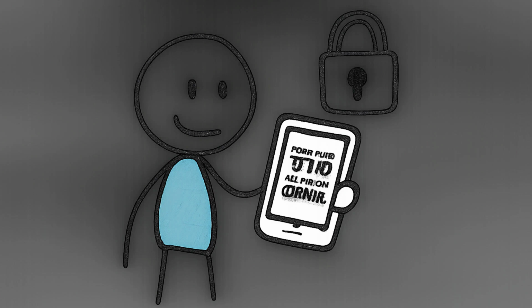QR codes enhance security in digital transactions. They are used for two-factor authentication, allowing users to verify their identity securely. This adds an extra layer of protection for sensitive data.